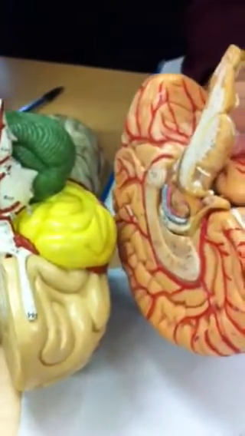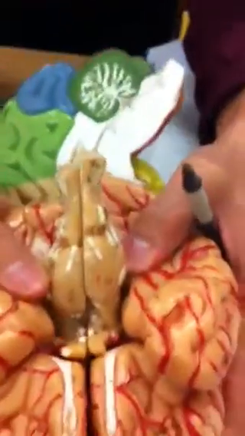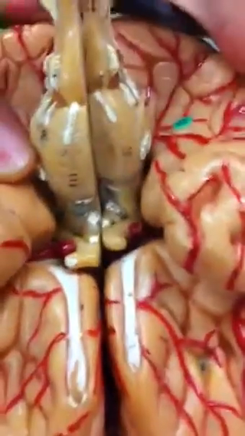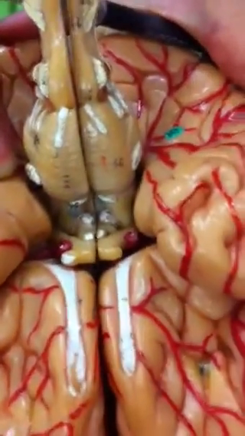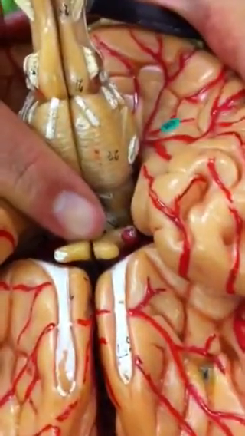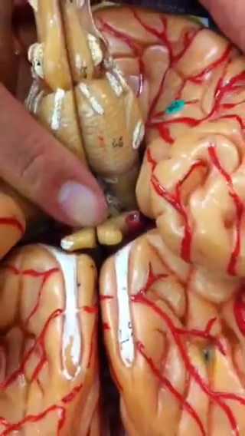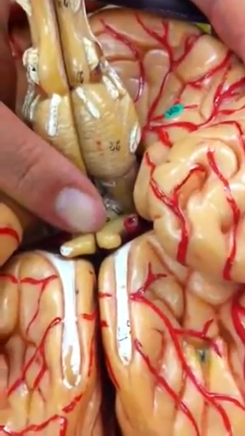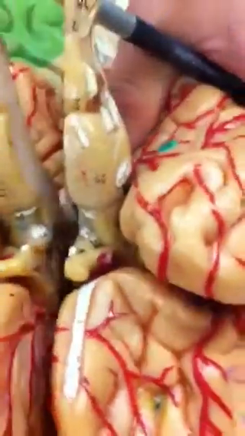Then when that thing goes together, right here, I need someone to point at the optic chiasma for me. I thought we're not tested on that. Well, too bad, it's on the list. This is the optic chiasma. Then after that, you have the thalamus.